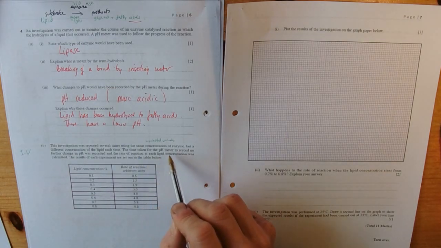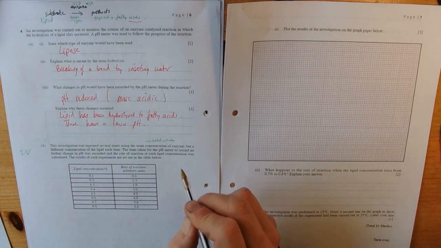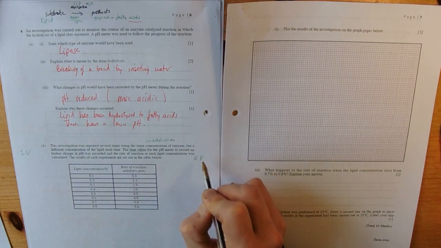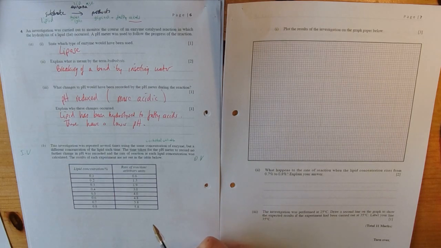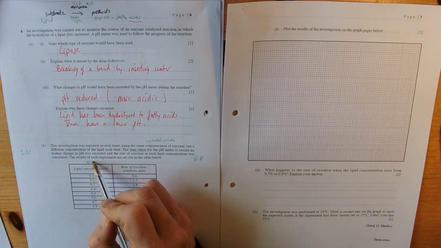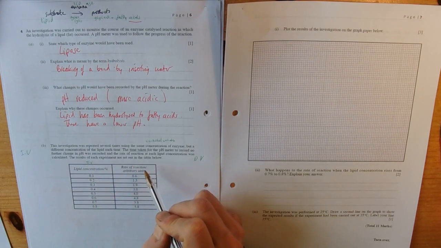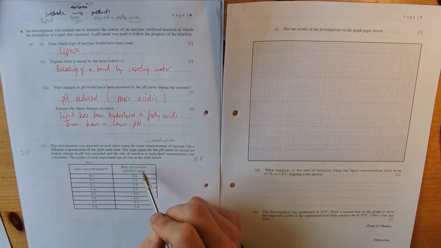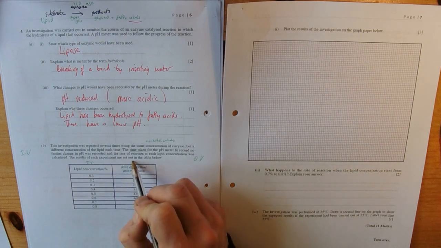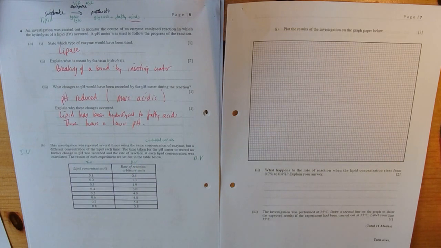And then the time taken for the pH meter to record, that's going to be my dependent variable. They've calculated the rate from our dependent variable, but it's still derived from the dependent variable.